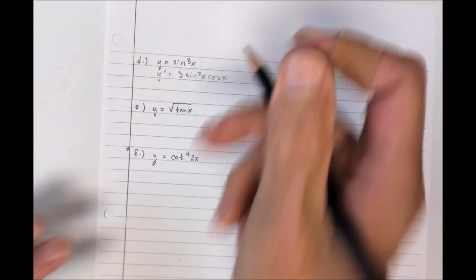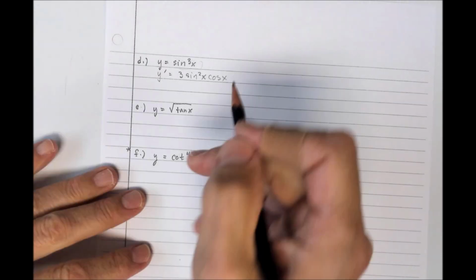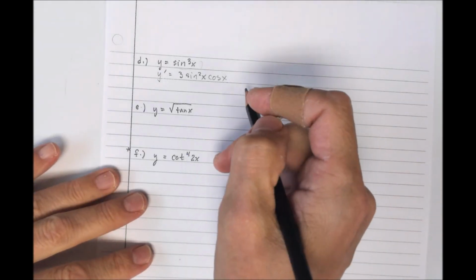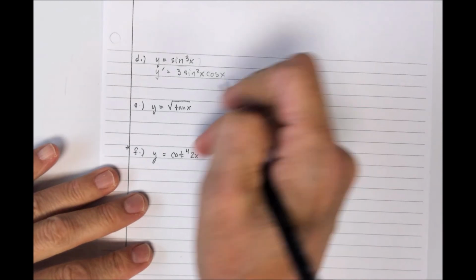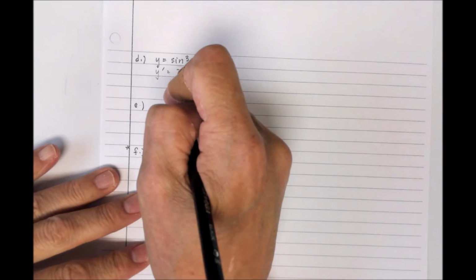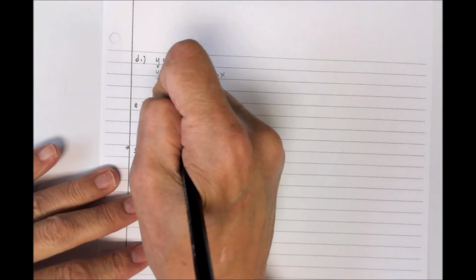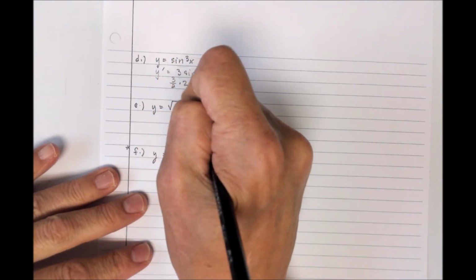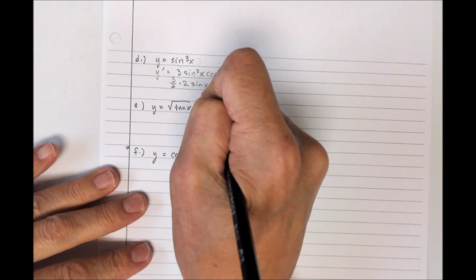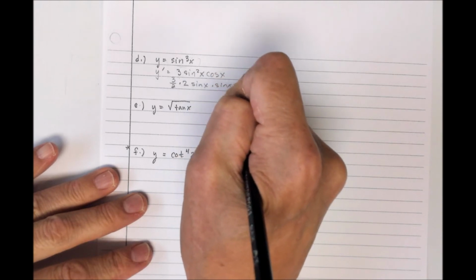Now, here's a great example of a problem where you look at it and you say, no problem. That's going to be the answer in the back of the book. Then you look in the back of the book, and they've done something a little weird. They've written 3 as 3/2 times 2 times the sine of x times the sine of x times the cosine of x.